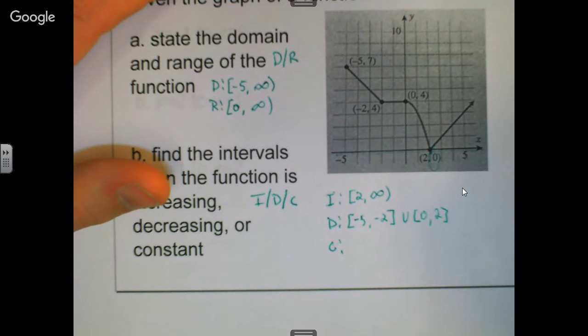Okay, when is it constant? Meaning when does it have a rate of change of 0? Well, right here to here. So that would be -2 to 0.